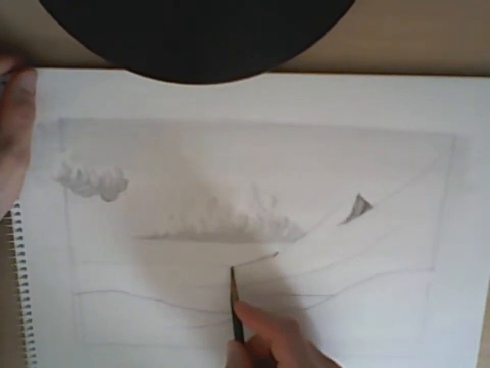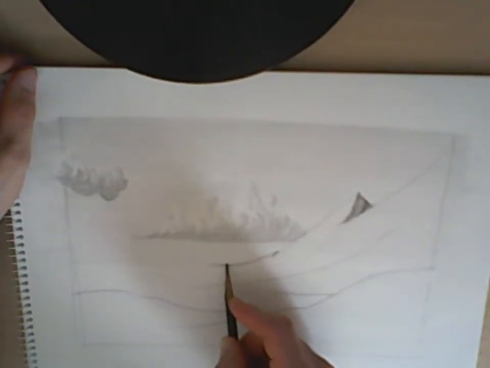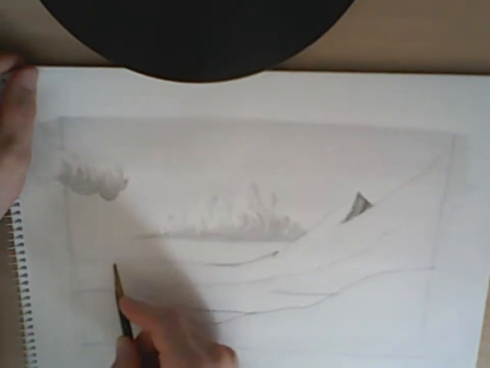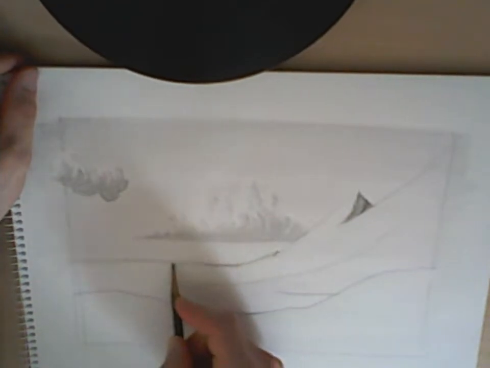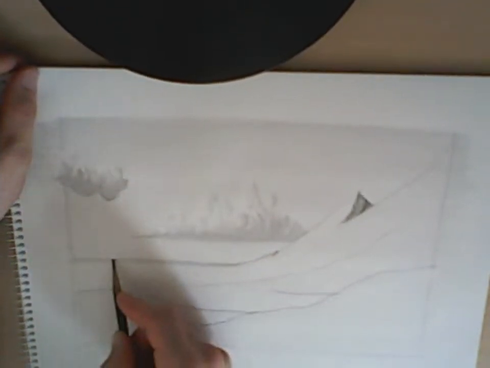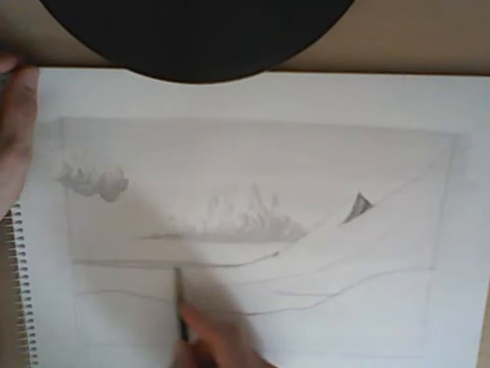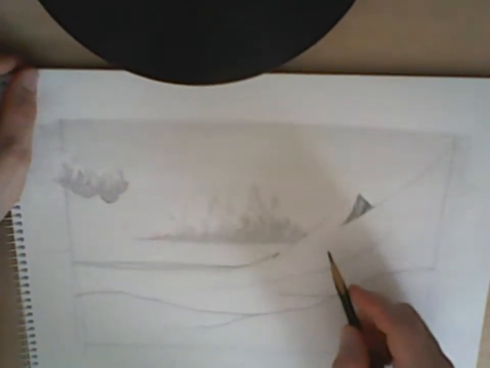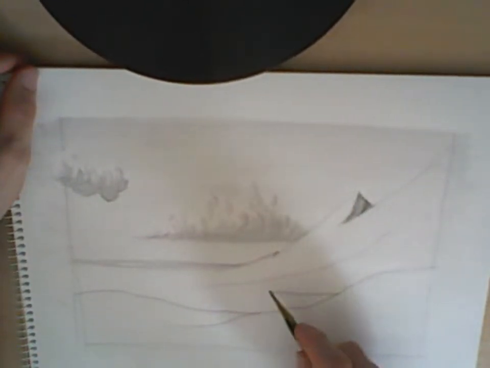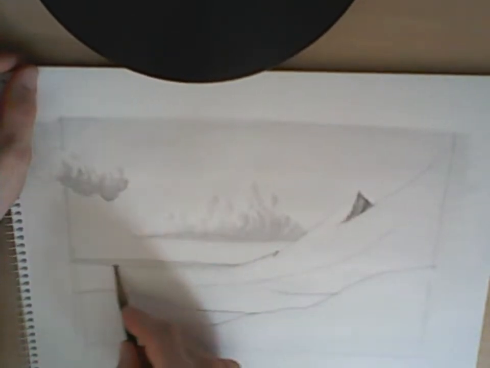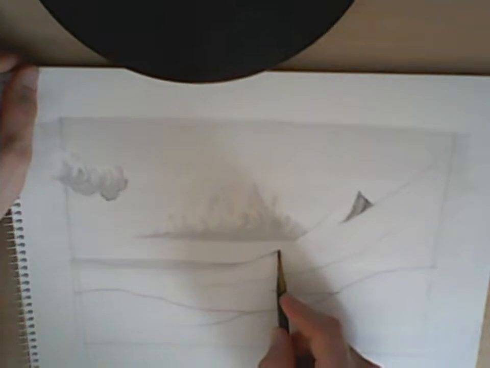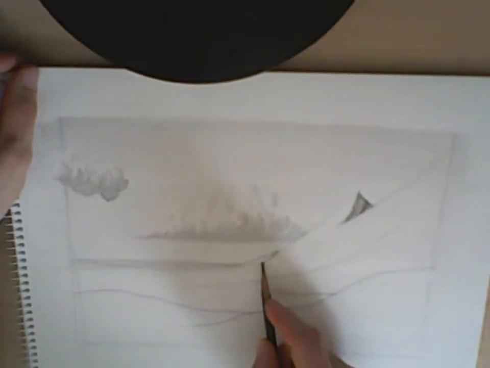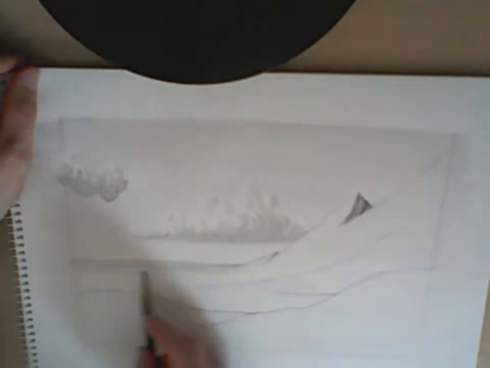Next, I'll go into the horizon. Just separating it from the sky. Let's give it all just a general value.